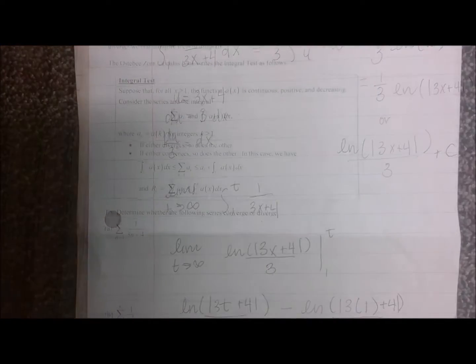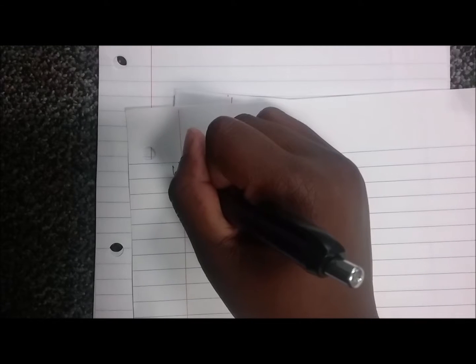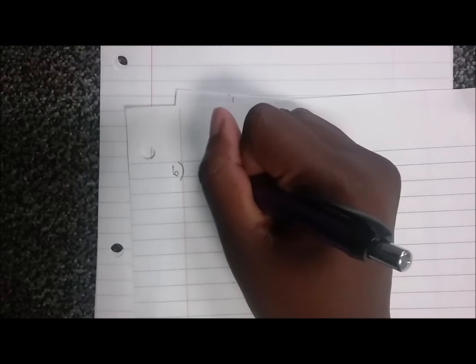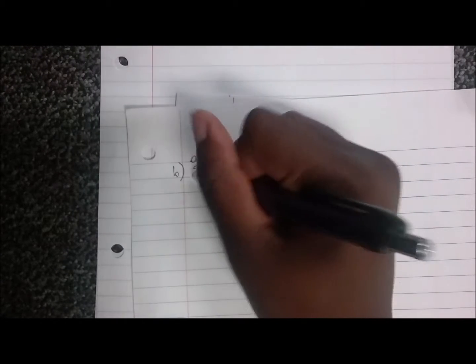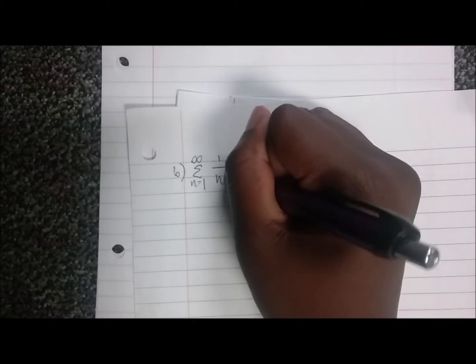We're gonna start with example 2, example B. And like mentioned before, there are 3 ways to finding if a series converges or diverges. So B is equal to summation n equals 1 to infinity of 1 over n to the 3.